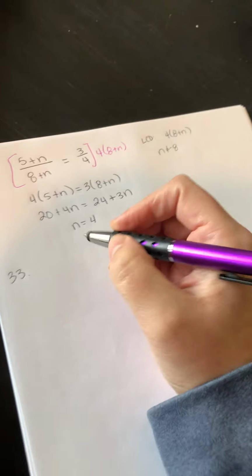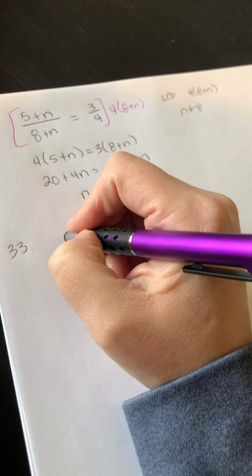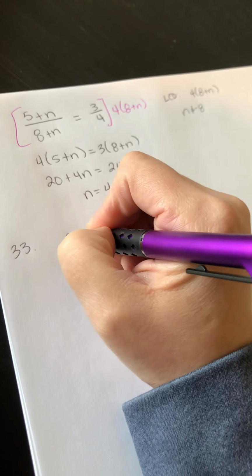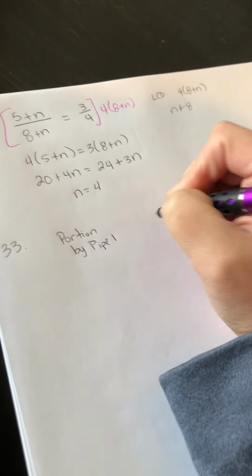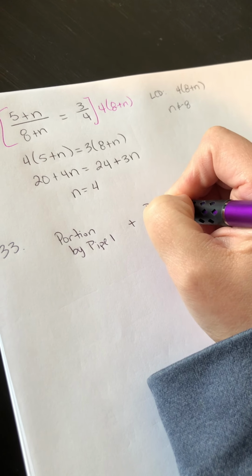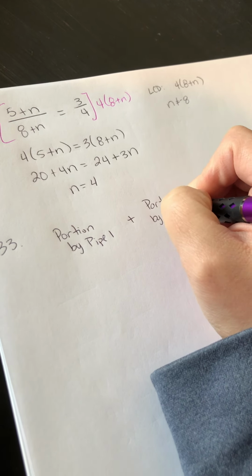The easiest thing to do is to make a table, because when you're working together, the portion done by pump 1 plus the portion done by pump 2 gives you 1 total job, like one full swimming pool filled up.